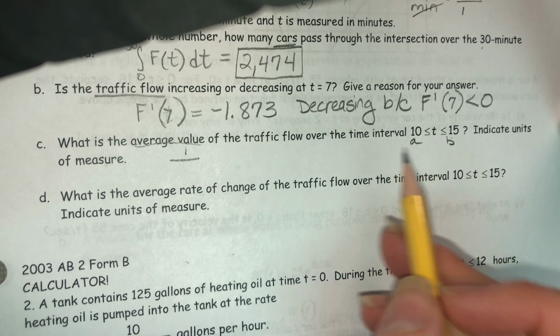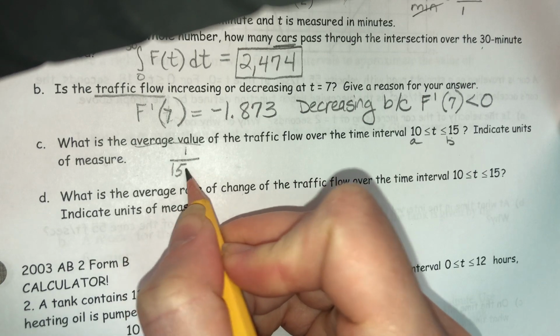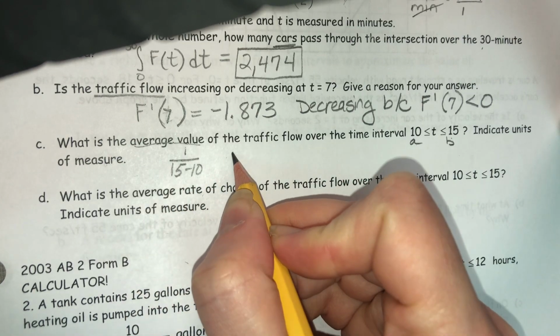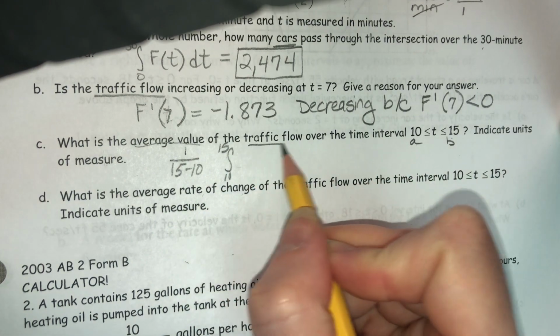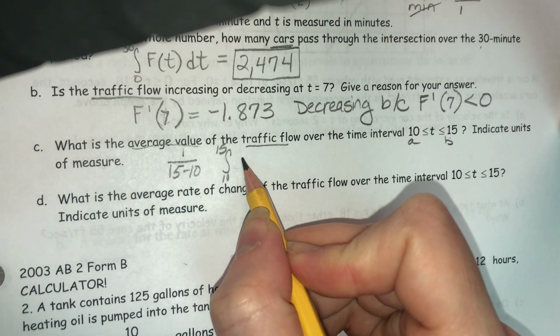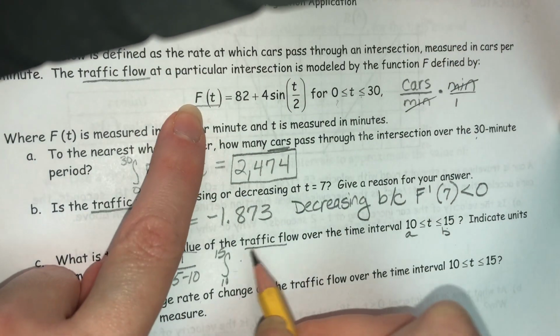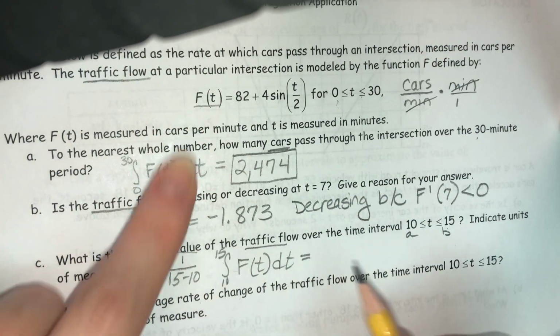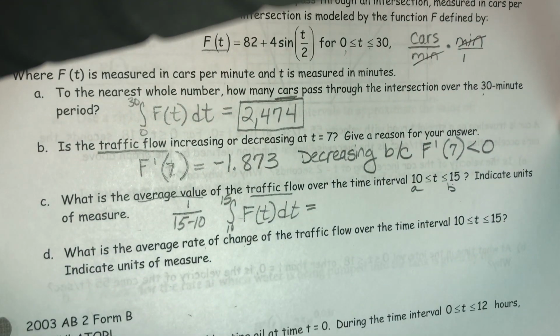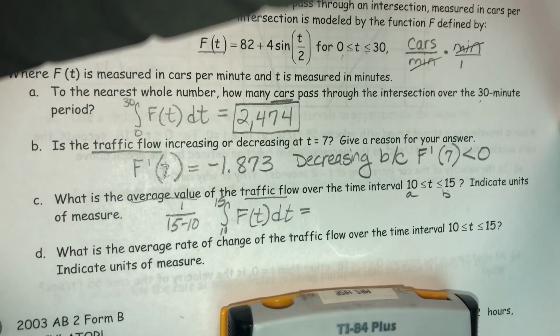So we're going to go 1 over 15 minus 10 times the integral from 10 to 15, and it's the average value of traffic flow, so we want the traffic flow equation right here, which is the capital F of t dt. And then we can use our calculator to compute this value.